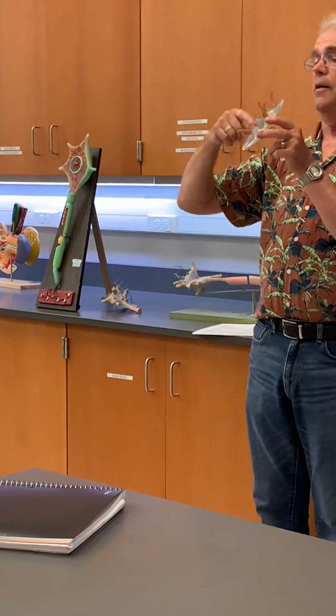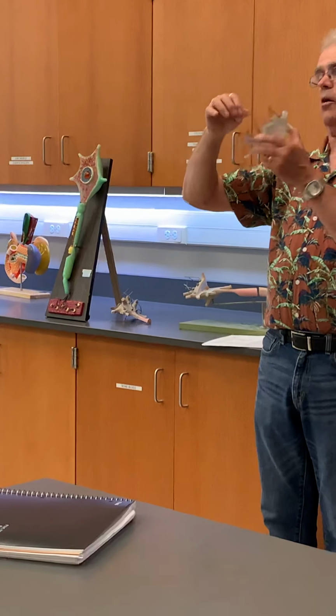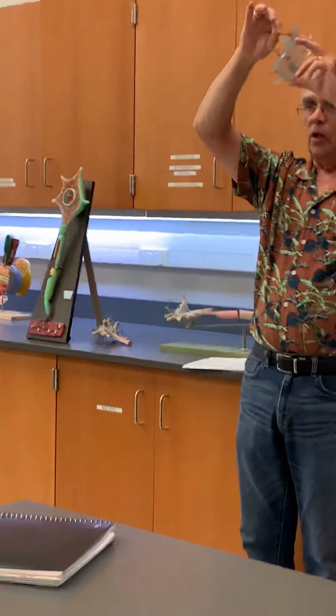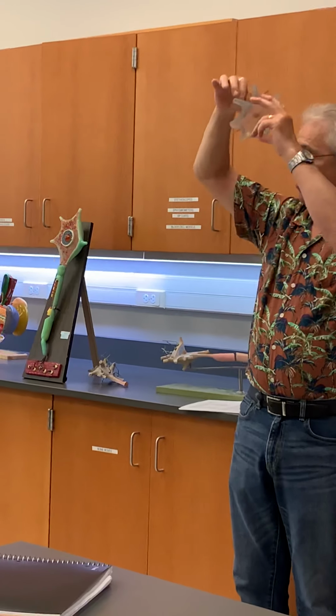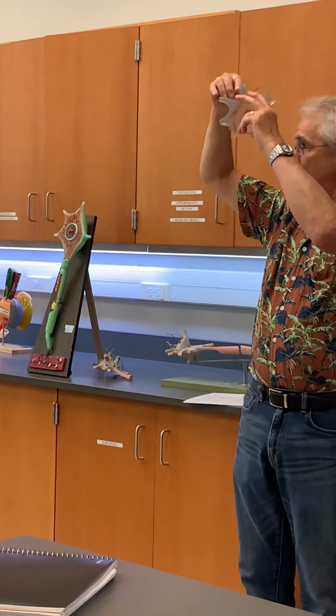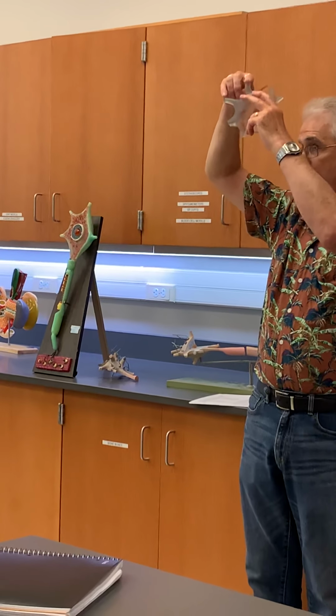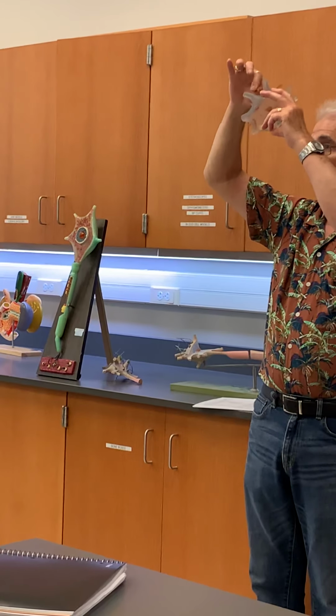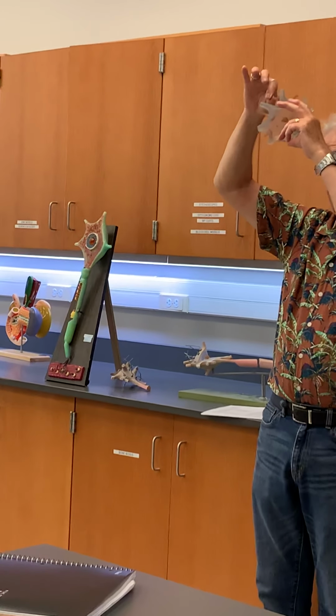The end bulb is synapsing with the soma, axosomatic. But then you see up here, here's a better one. Up here is an end bulb that is synapsing with a dendrite. This is the axodendritic synapse.